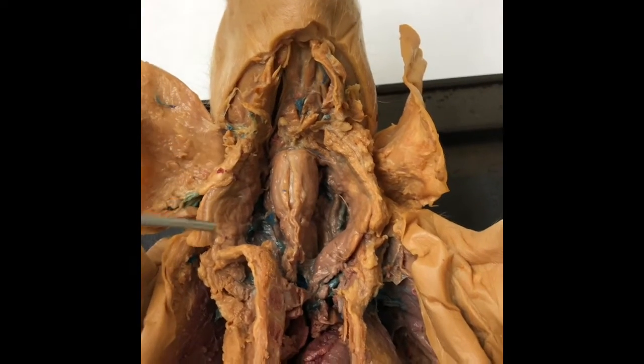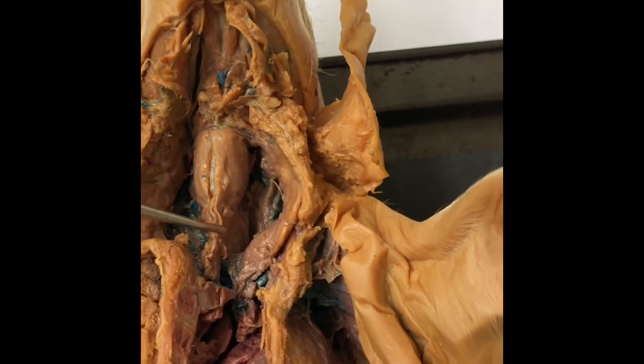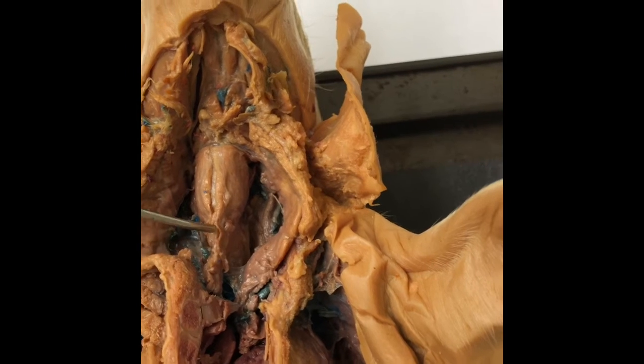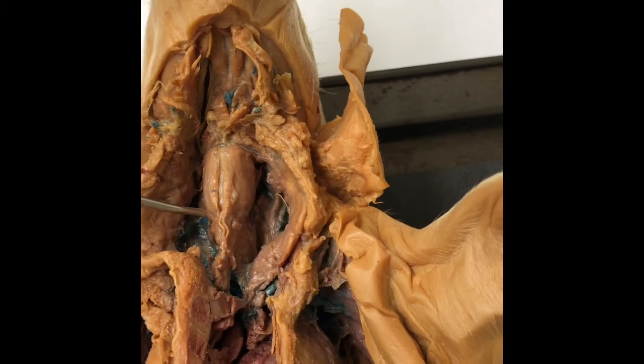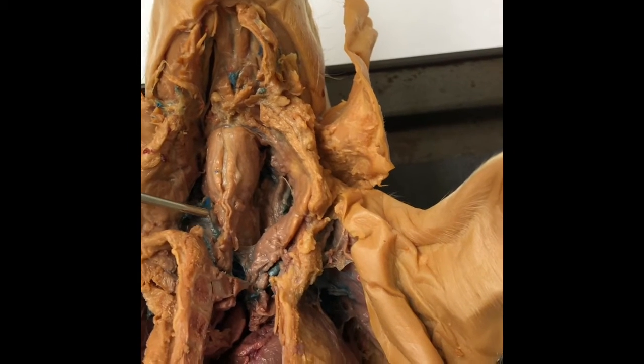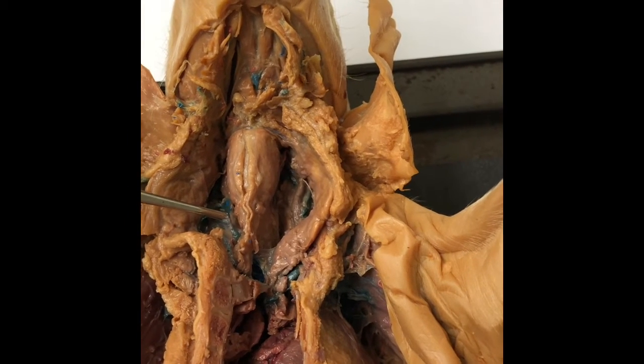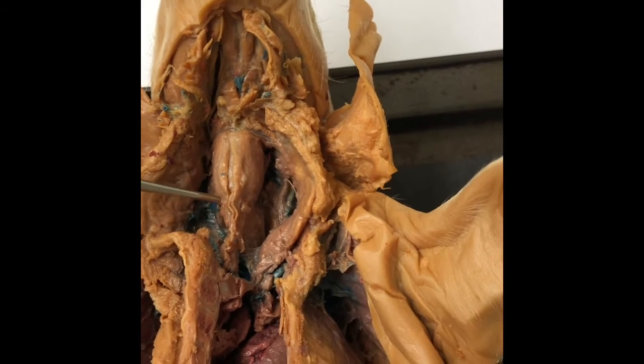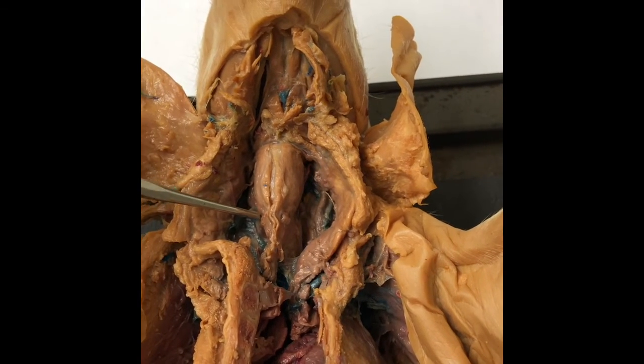Next is the trachea, which is located right here. The trachea is a wide hollow tube that connects the larynx to the bronchi of the lungs. It's the body's airway and has vital functions of providing airflow to and from the lungs for respiration.